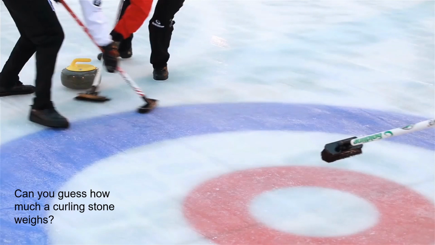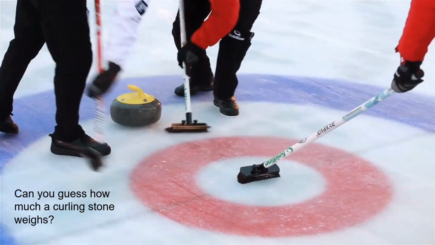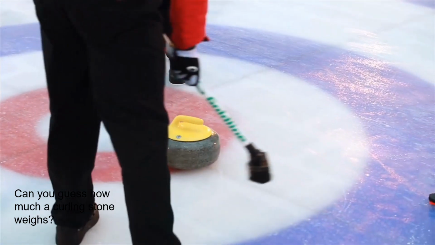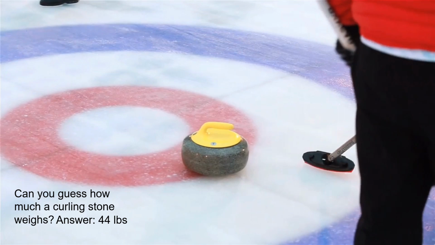Can you guess how much a curling stone weighs? The answer? 44 pounds.